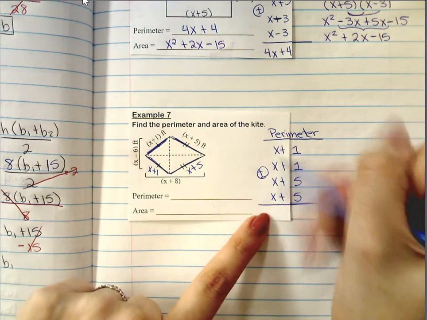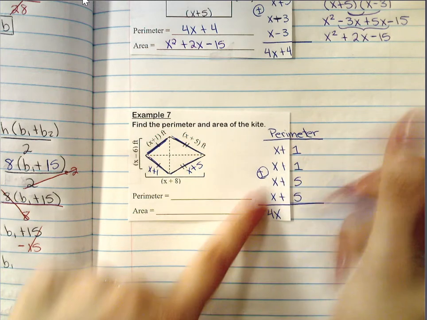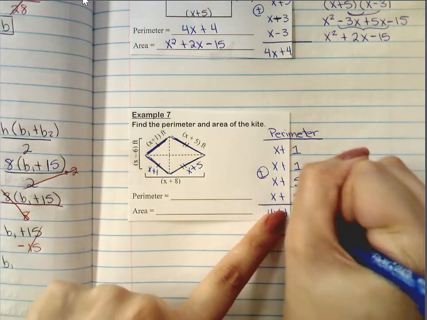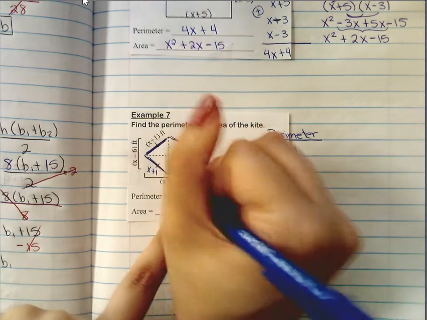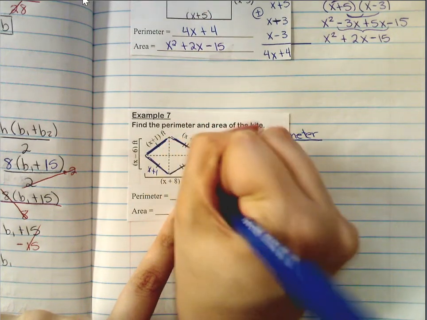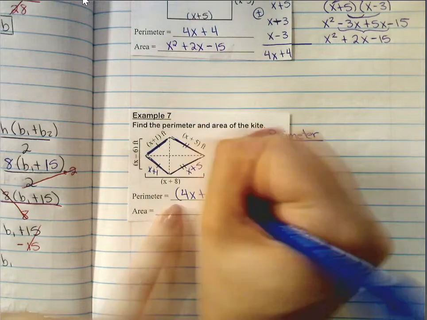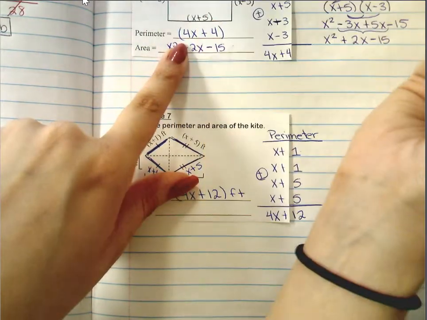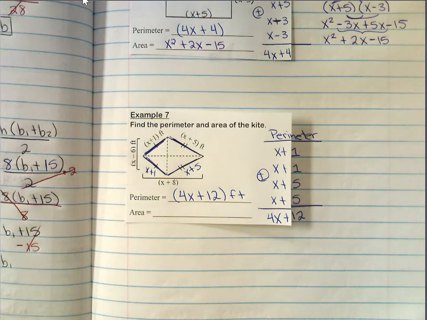So I have a total of 4 x's. And then 5 plus 5 plus 1 plus 1, that's 12. So my perimeter is 4x plus 12. I can say feet. Here, you give me the units.